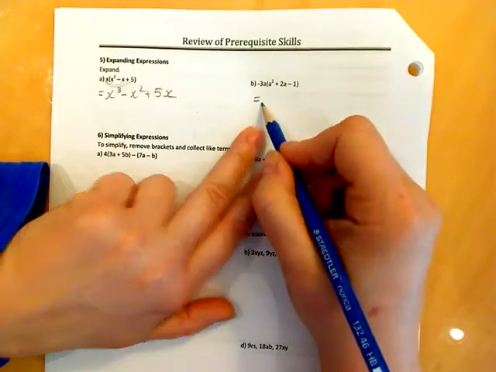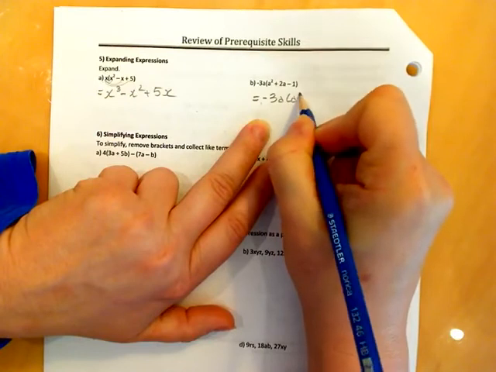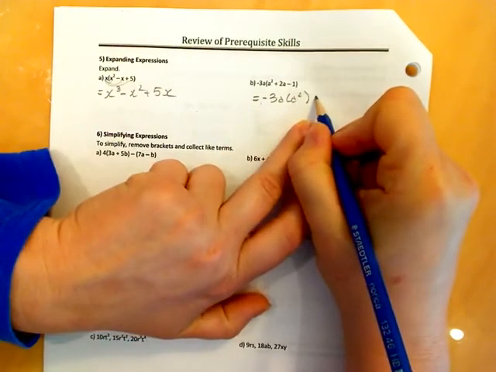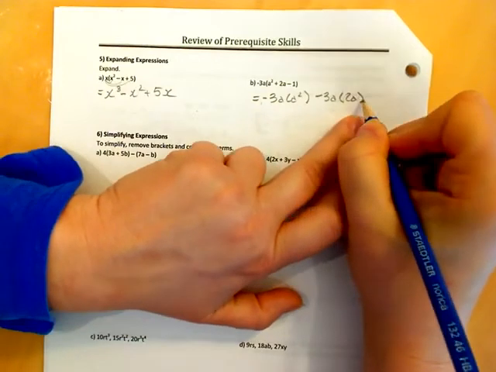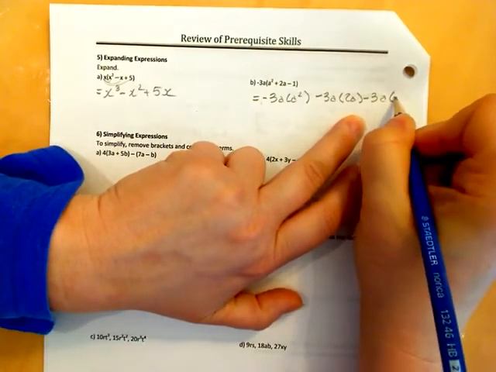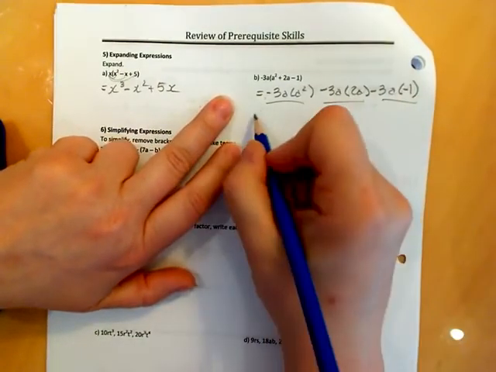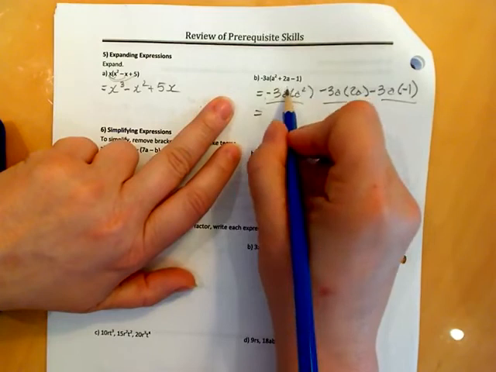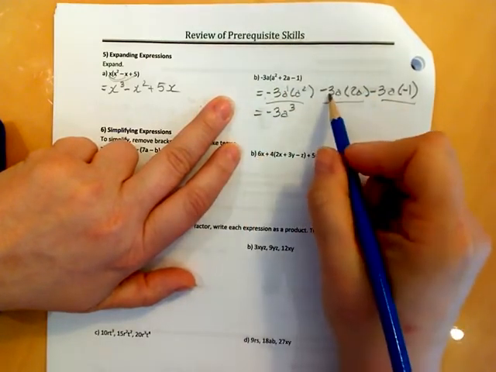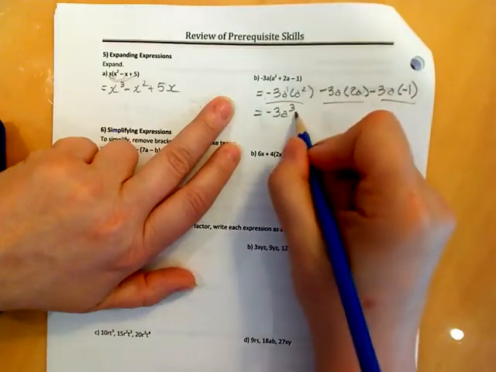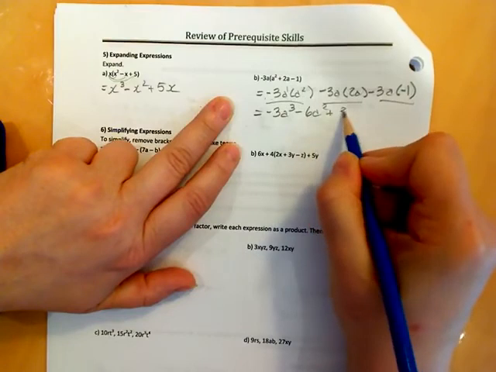And if you need to write this step, I didn't do it here, but let me just write this step here in case you need to. You can write out what you're doing. Minus 3a times 2a, minus 3a times negative 1. Okay, so then I can do this, this, and this with the multiplying. So that's negative 3, a to the 1 and a to the 2 is of course a to the 3. That's minus 6a squared. And that's minus times minus is plus 3a.